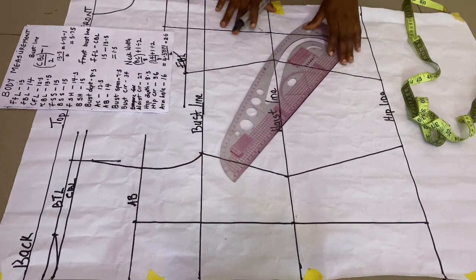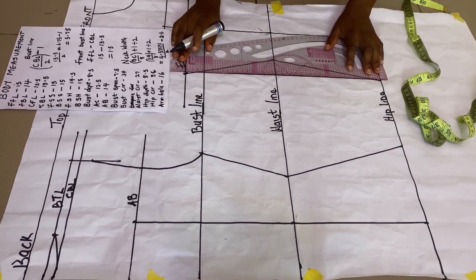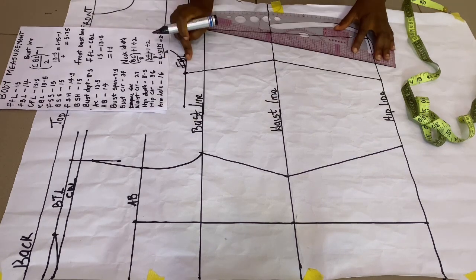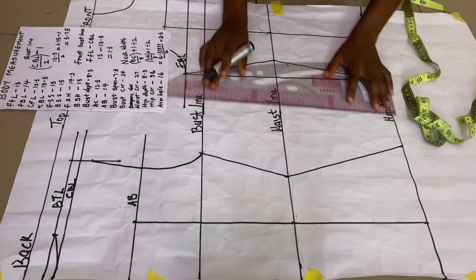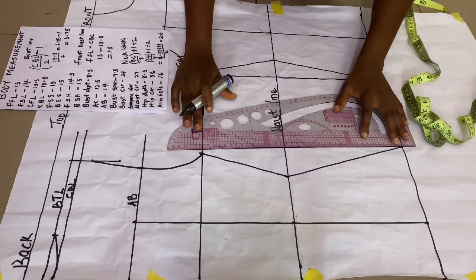So the next thing is to get our dart amount. Before that, we'll be drawing a straight line. We'll draw a straight line from the front bust line to the hip line, and also from the bust line at the back to the hip line.